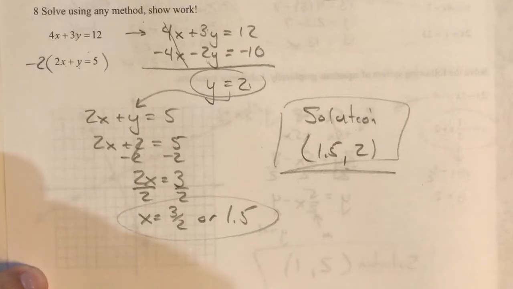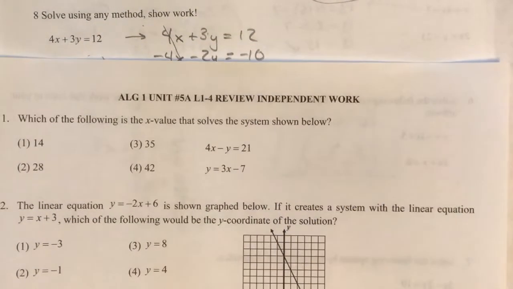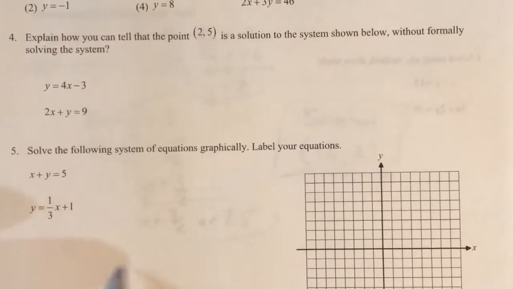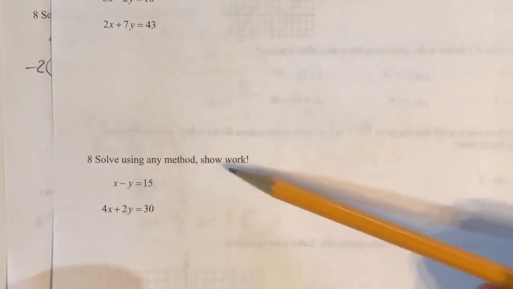All right, so you should have another worksheet. It says independent work. A few multiple choice, then 4, 5. Again, if you can't print this out, just get a ruler, sketch it as best you can. 6 is substitution, elimination, and then your choice, just like we did your choice on the last one.